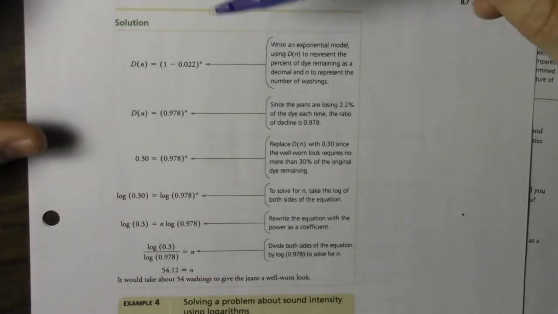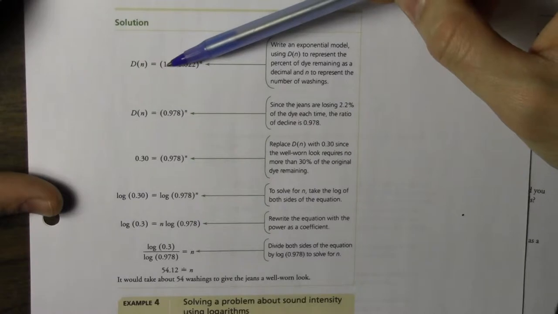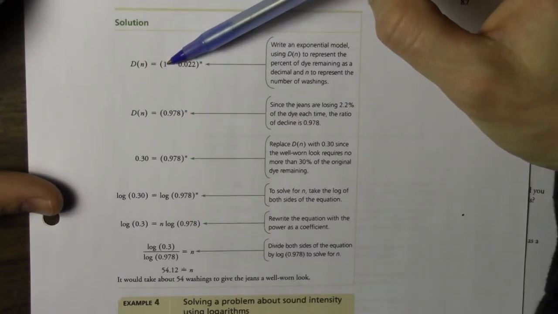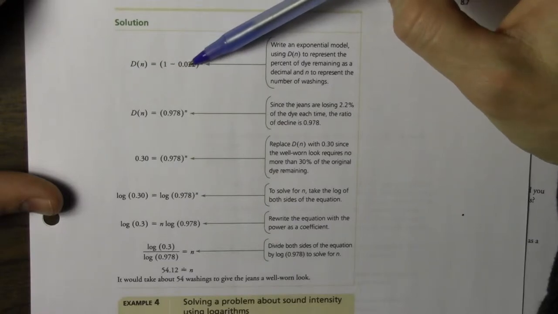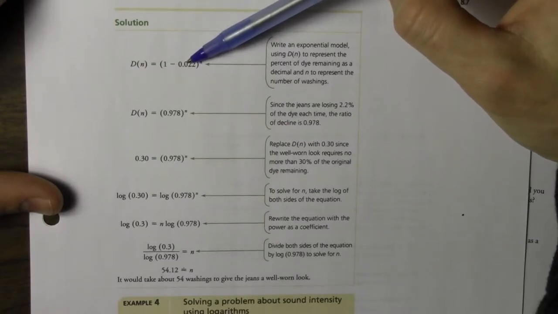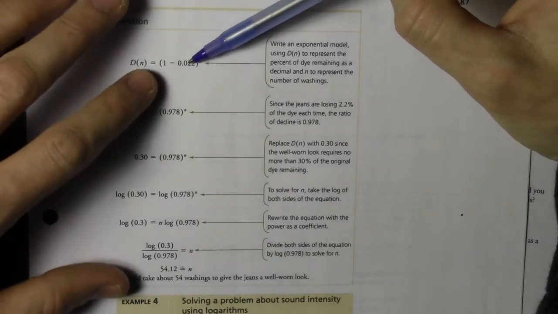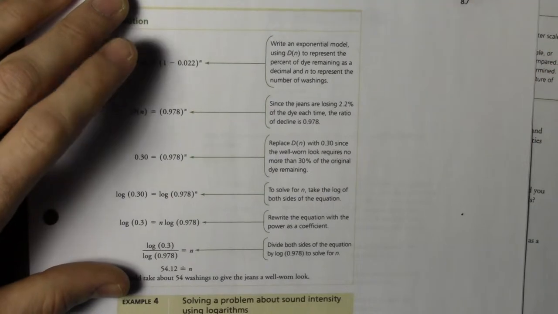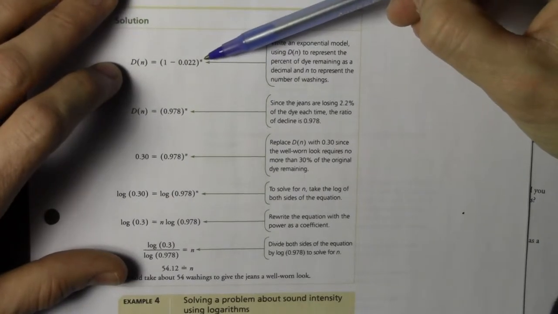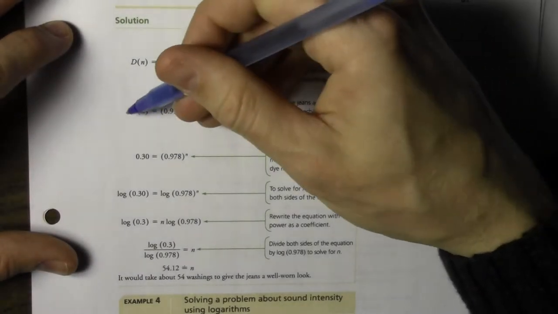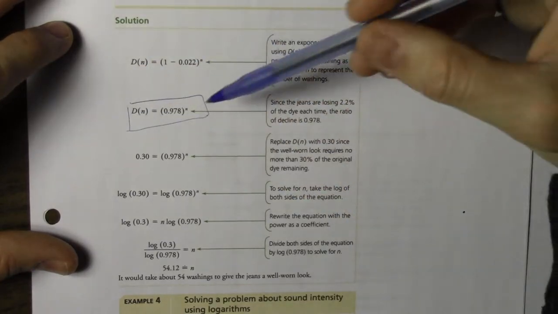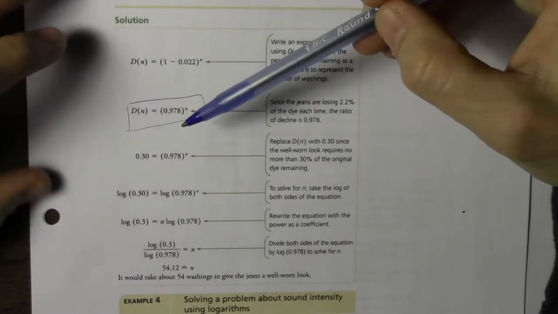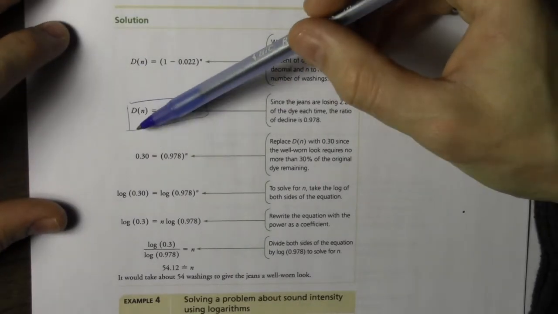Okay, so the first thing we do is we develop an equation. Each time the jeans are washed, you're going to take that new value of dye and subtract 2.2%. So we take that 2.2%, we convert it to decimal. Okay? And all of this is to the exponent of the number of times that it's washed, n. So we develop this formula here. So the dye percentage is equal to 0.978 to the exponent of the number of times it's washed. We substitute in the value.